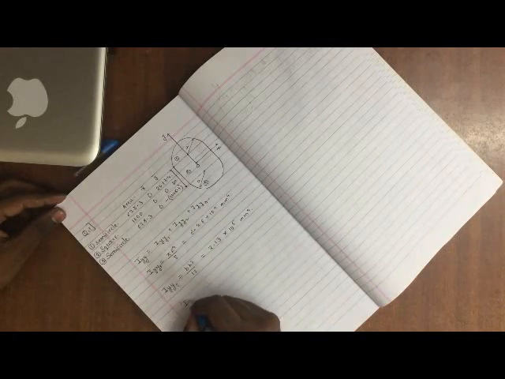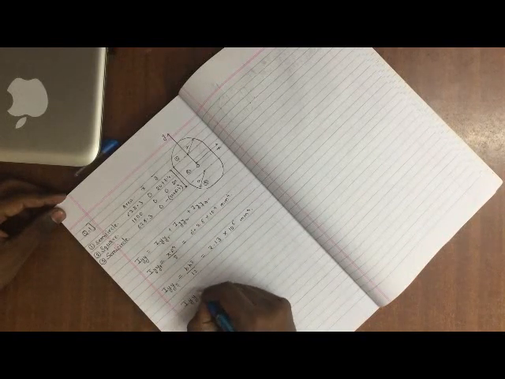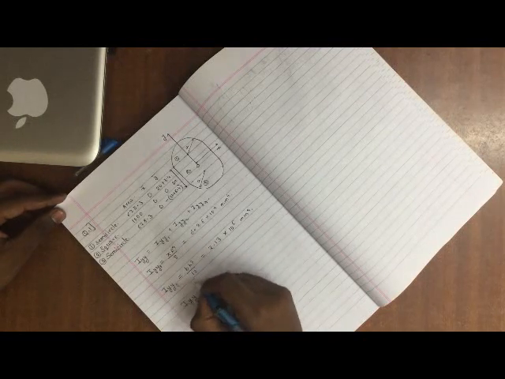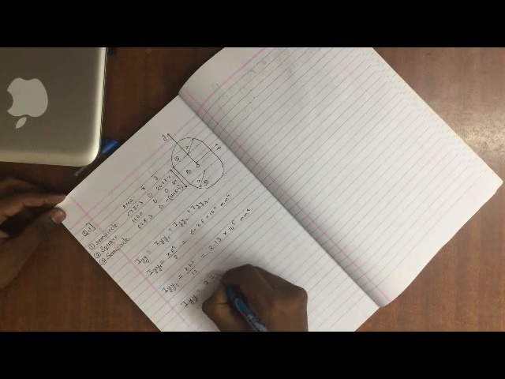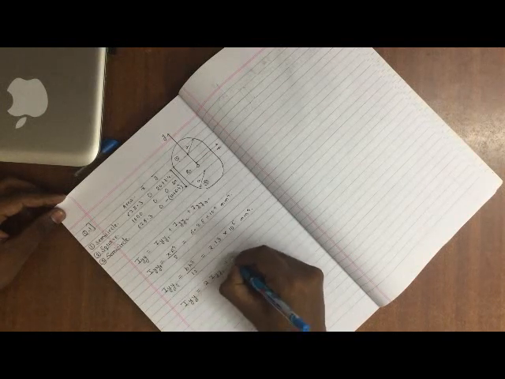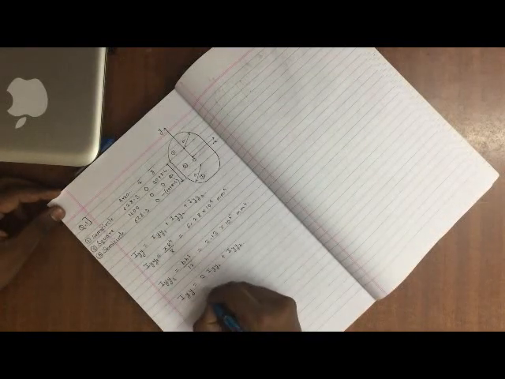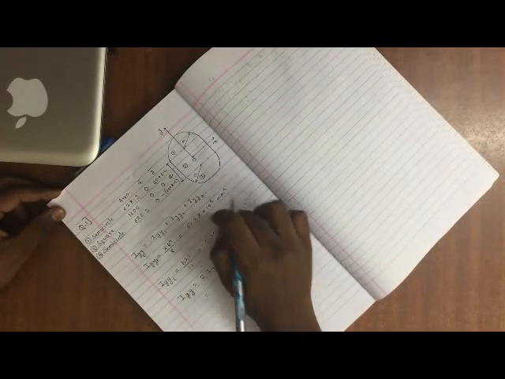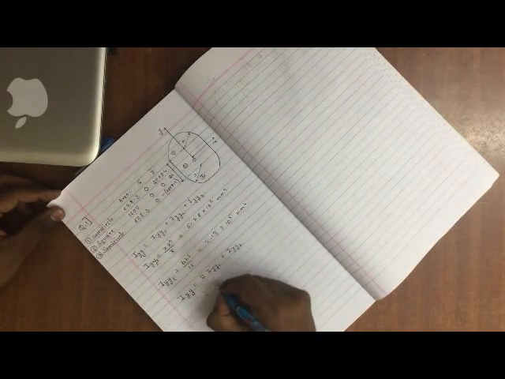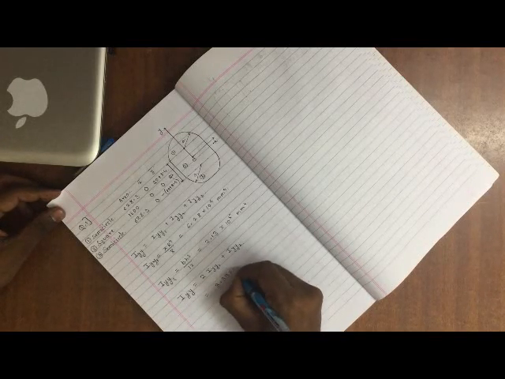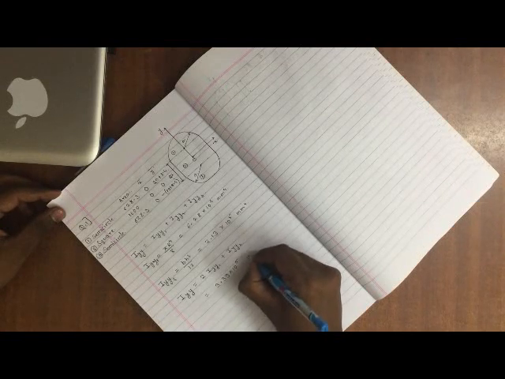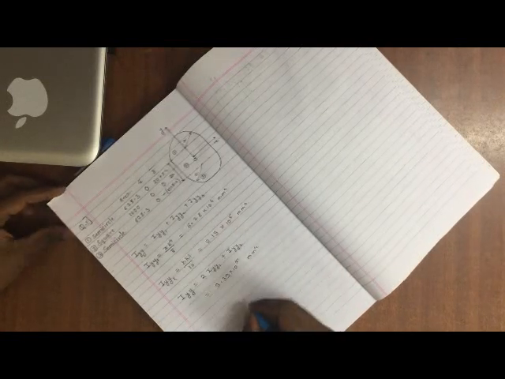So the final formula for the whole composite figure's moment of inertia will be 2Iyy1 plus Iyy2, which on adding up comes to 3.39 into 10 to the power 5 millimeter to the power 4.